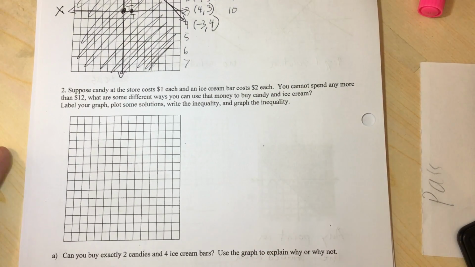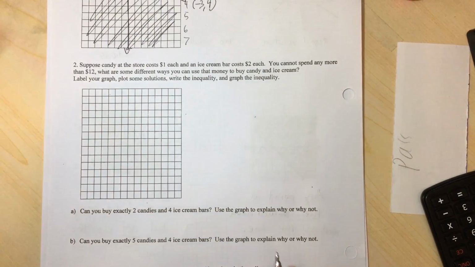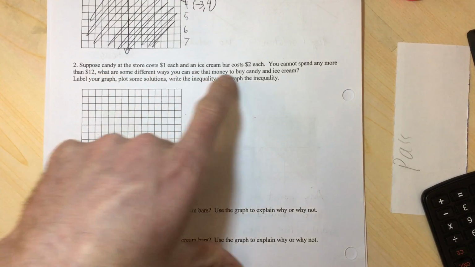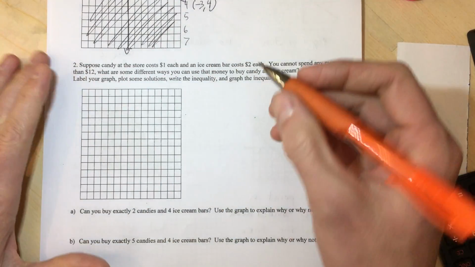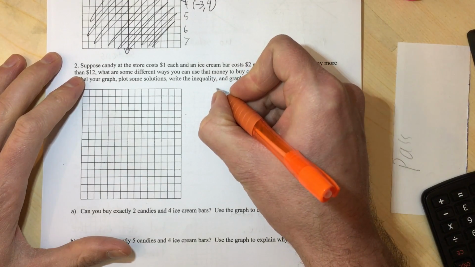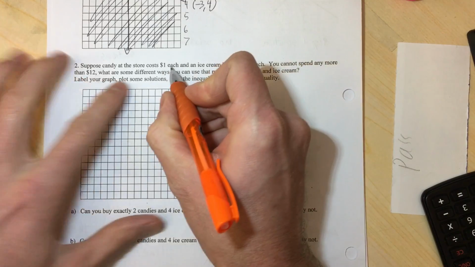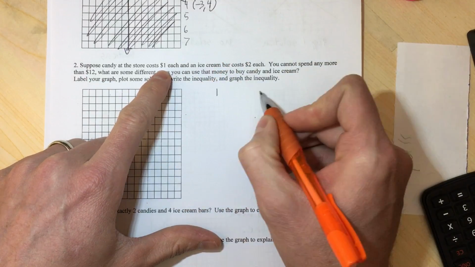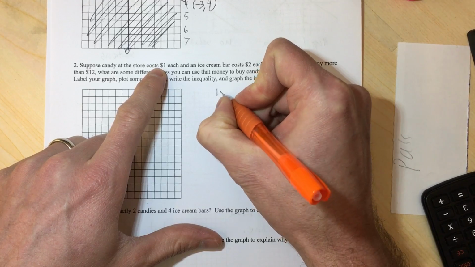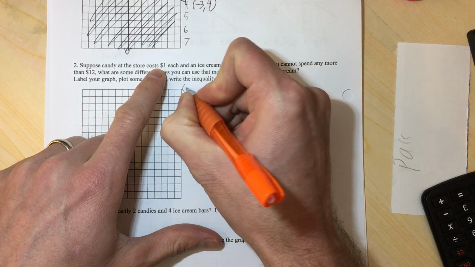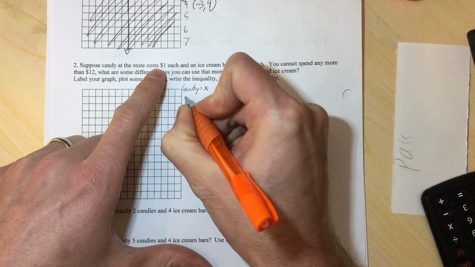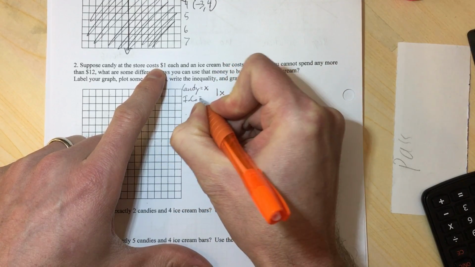So you're buying candy bars, and one is $1. Let's see, a candy bar at the store costs $1 each, and the ice cream bar costs you $2 each. So I'll start you off with the equation here. If candy bars cost $1, so we'll say 1x. Okay, so candy equals x. Ice cream equals y.